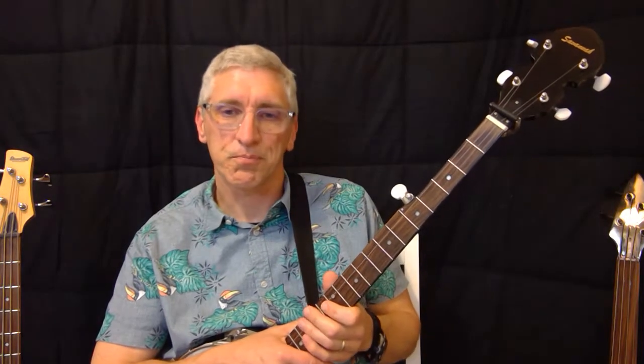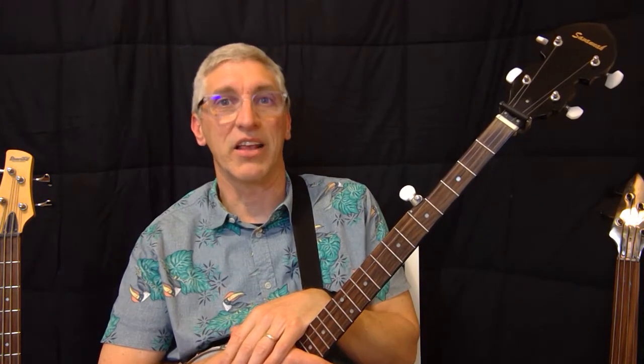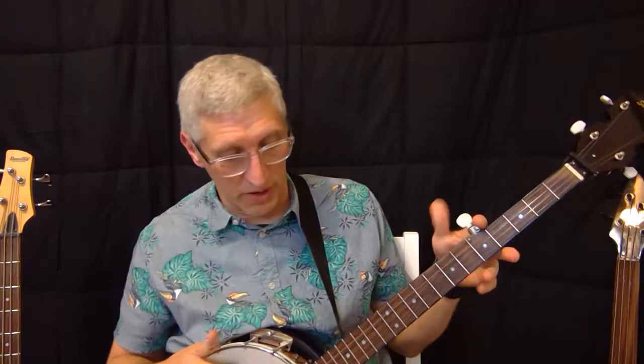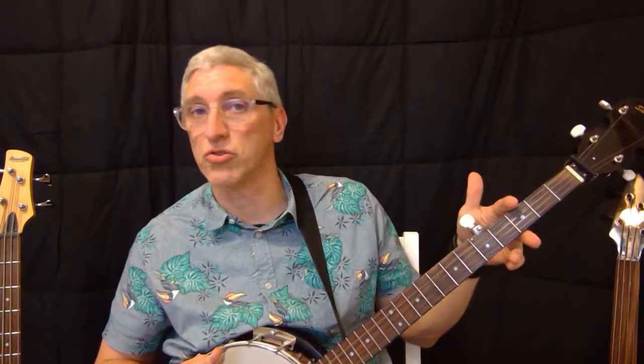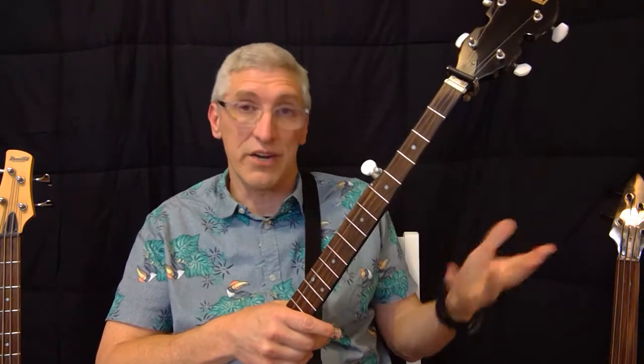Okay? Now, the third thing is really the thing that most string musicians spend most of their time dealing with, and that is the length of the string. We have different length strings. In this banjo, I have a short string here, and then I have some longer strings. But different length strings will give you different frequencies. And that's really kind of the key.